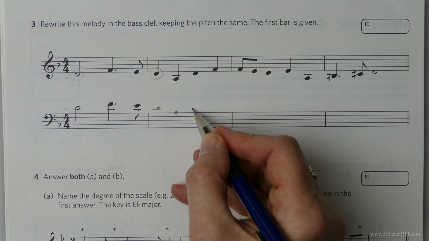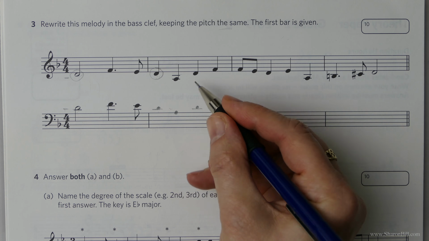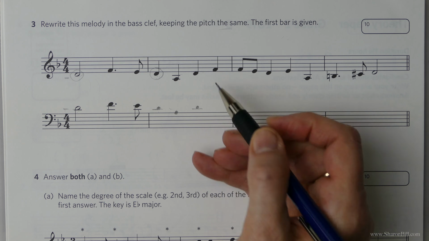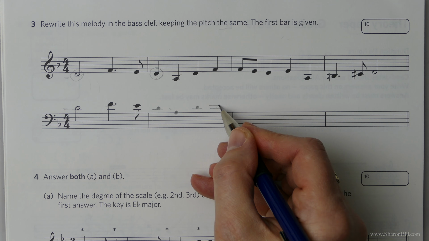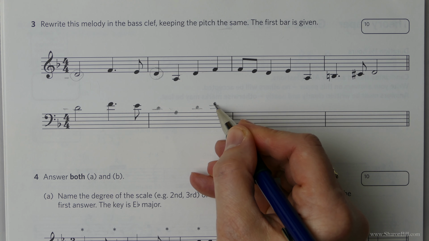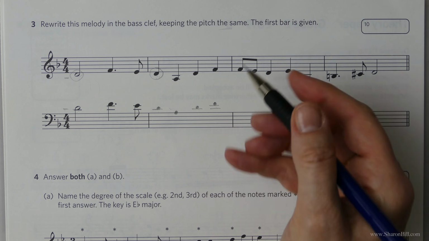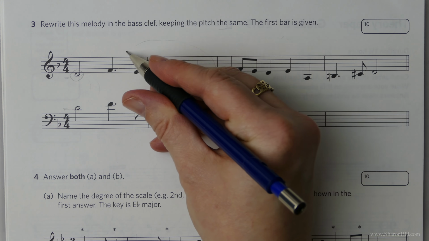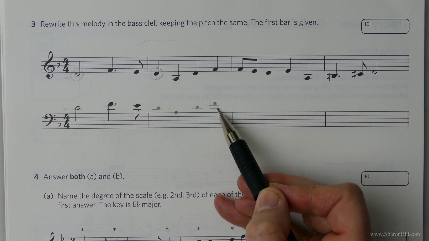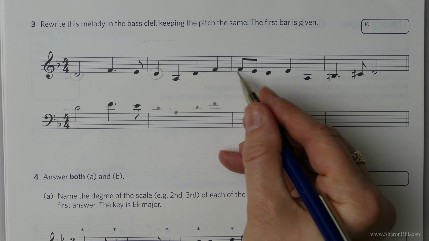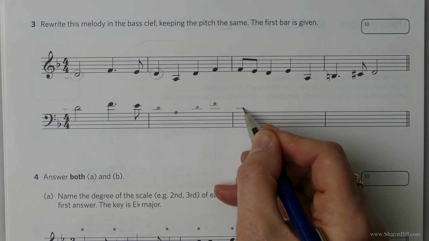And then we're going to step up 1, 2, 3, which takes us above the next ledger line. And actually we've had this one before also here, so we can check we're in the right place. Yes, we are. And so repeat that note.